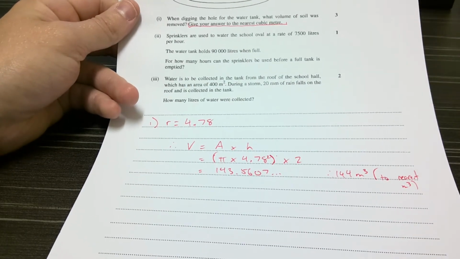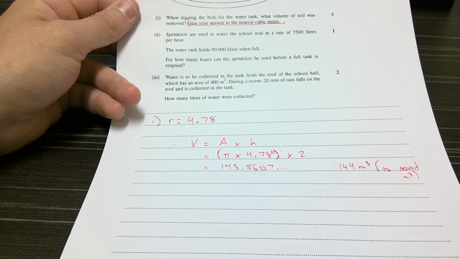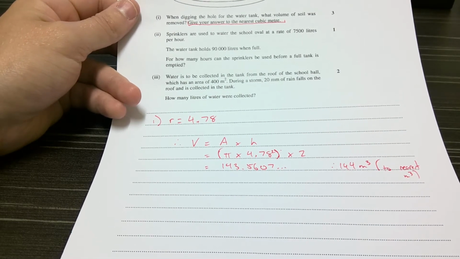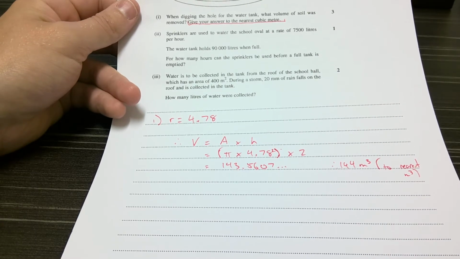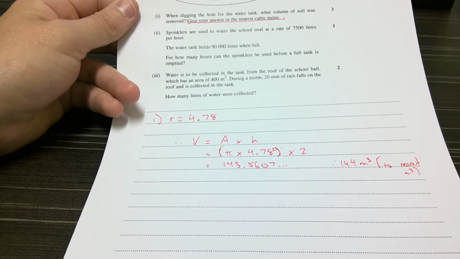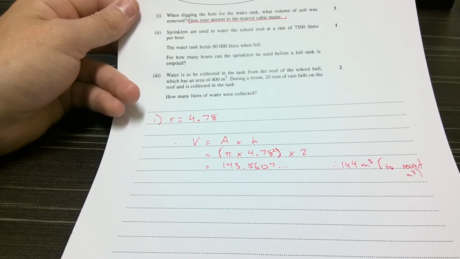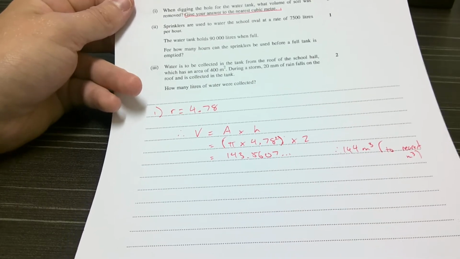Next is: sprinklers are used to water the school oval at a rate of 7,500 litres per hour. The water tank holds 90,000 litres when full. How many hours can the sprinklers be used before a full tank is emptied? So this doesn't really have anything to do with volume and capacity, even though it is talking about litres. This is just a rate question.